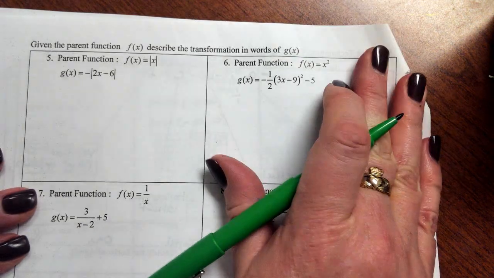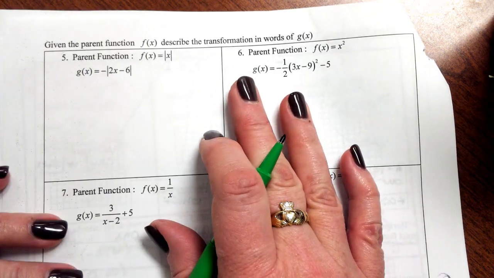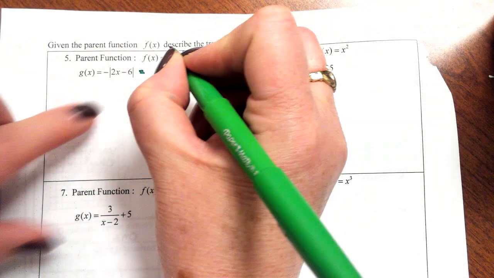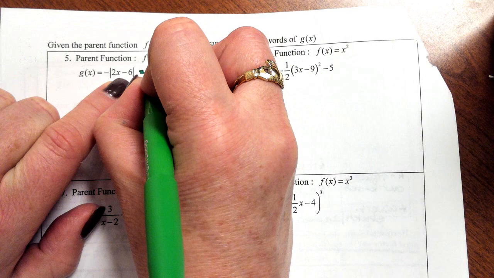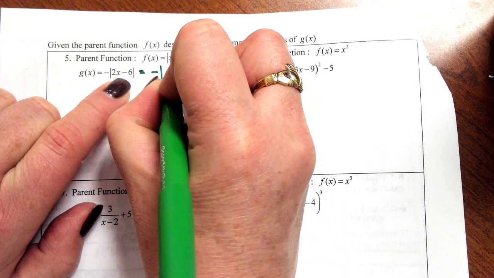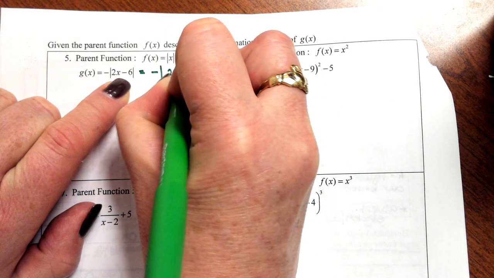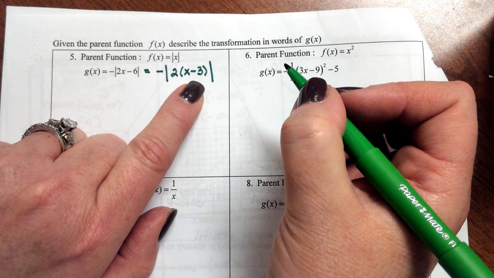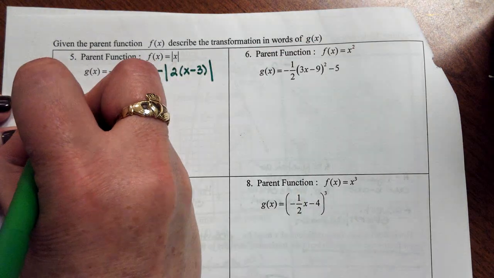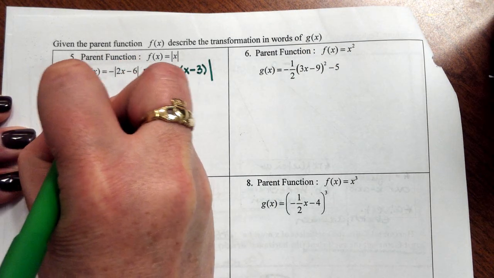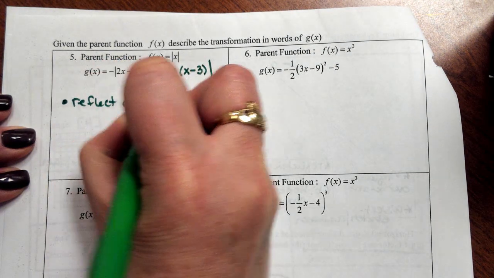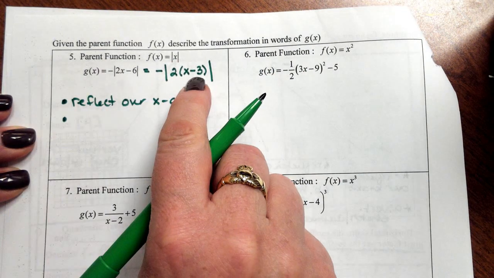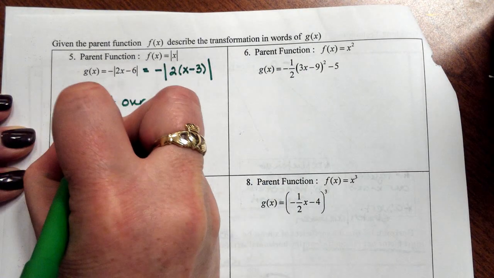So now, kind of going backwards, now they want, given the equation, describe the transformations. So again, you've got to rewrite this so that the coefficient of x is a positive 1. So I have the negative on the outside of the absolute value, 2 times x minus 3. Now you can identify the correct horizontal shift. So remember, the negative sign in the front is a reflection over the x-axis. The minus 3 is a shift to the right 3.